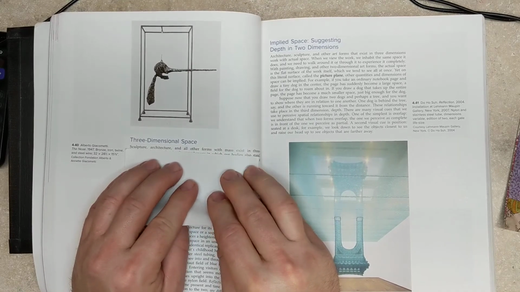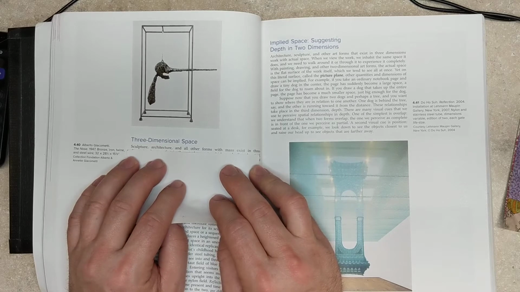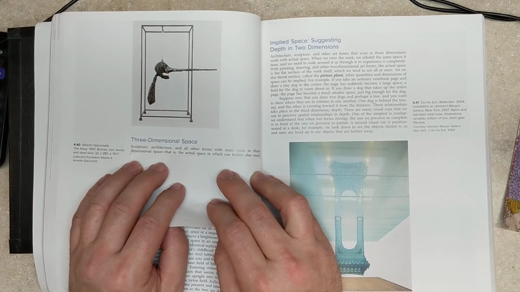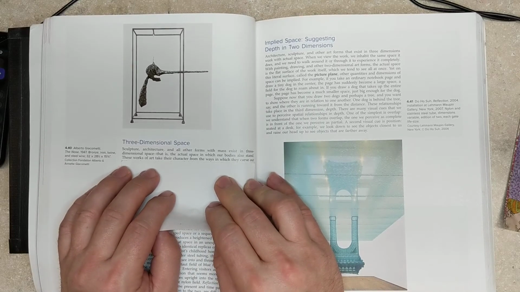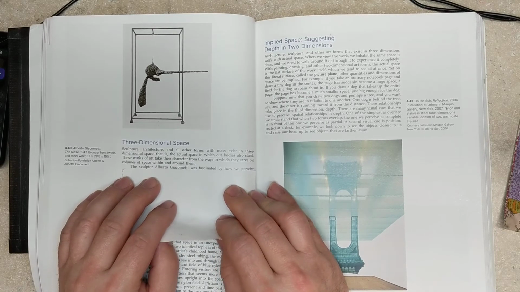Three-dimensional space. Sculpture, architecture, and all other forms with mass exist in three-dimensional space, that is, the actual space in which our bodies also stand. These works of art take their character and form from the ways in which they carve out volumes of space within and around them.